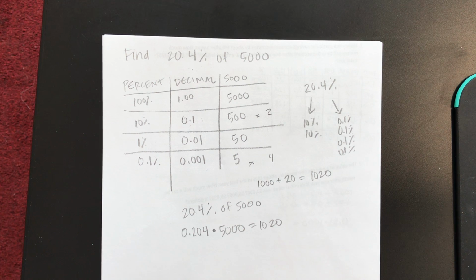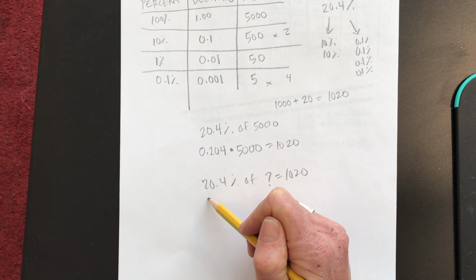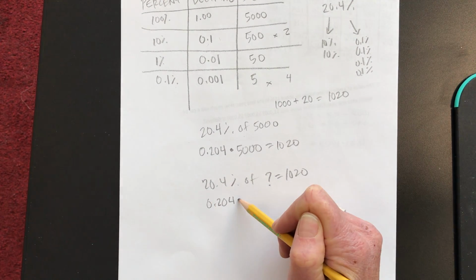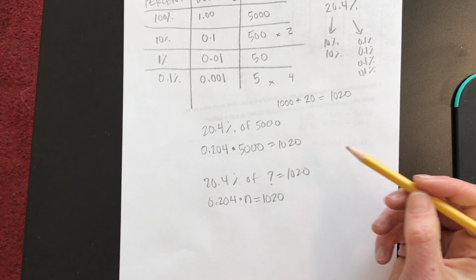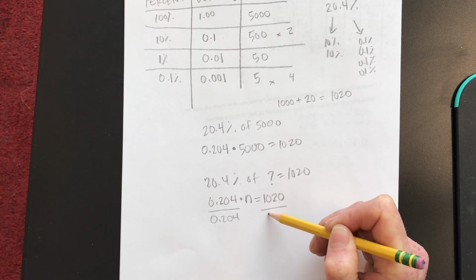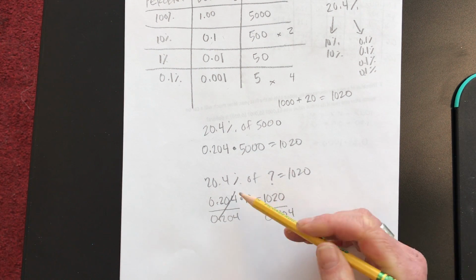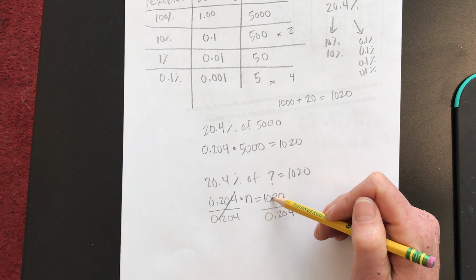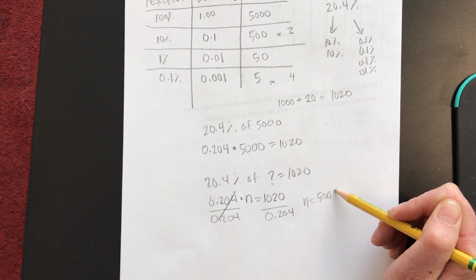If I had to go the other way, if they said, okay, 20.4% of what number is 1,020, the math sentence I would write there would be 0.204 times some number equals 1,020. I can use my inverse operations to divide both sides because there's multiplication here. If I want to get rid of this, I'm going to divide on both sides. If I do it to one side, I have to do it to both. So now I'm going to take 1,020 divided by 0.204, and I'm going to get n equals 5,000.